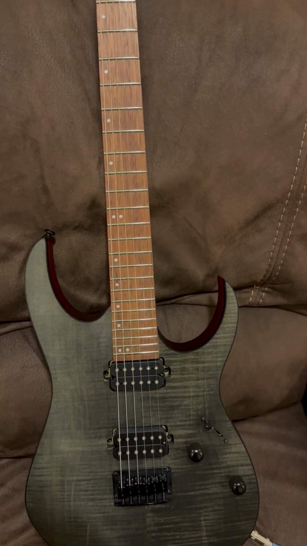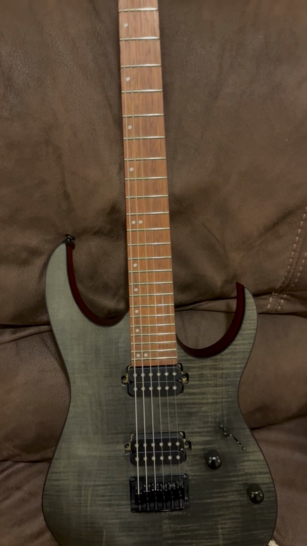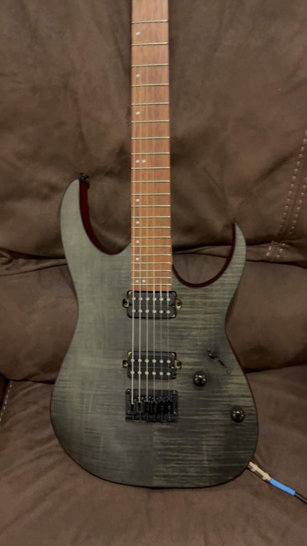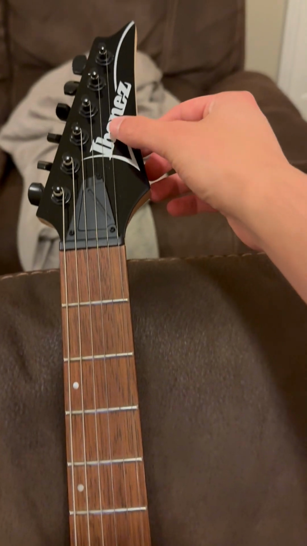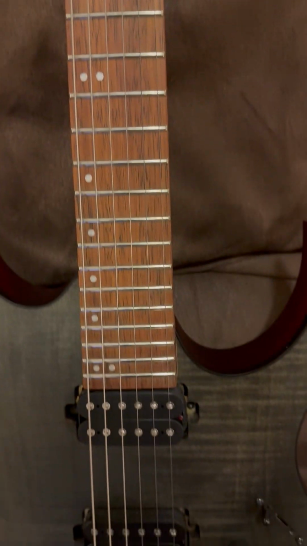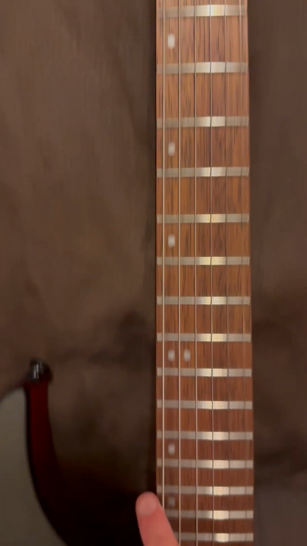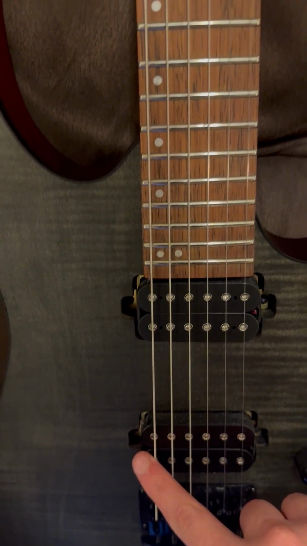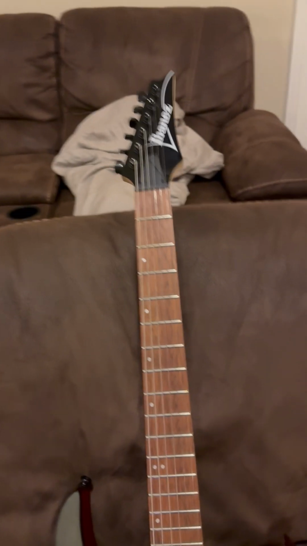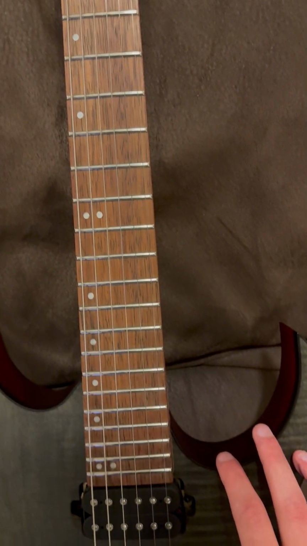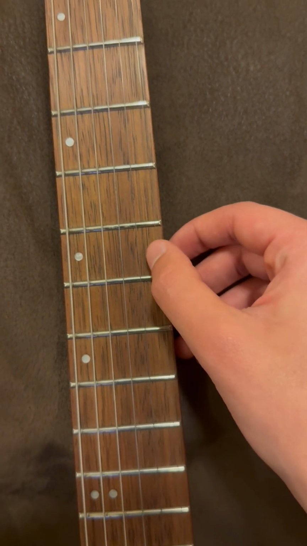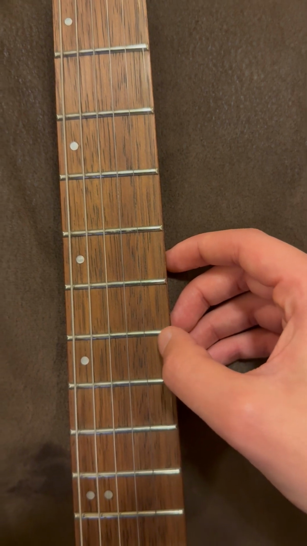So when I pluck a string, it vibrates at a fundamental frequency that is determined by the string's length. So this right here is a lot longer than this. It travels down here. So that's a portion of frequency. Tension, these strings, or this one right here, can't quite move it as much.